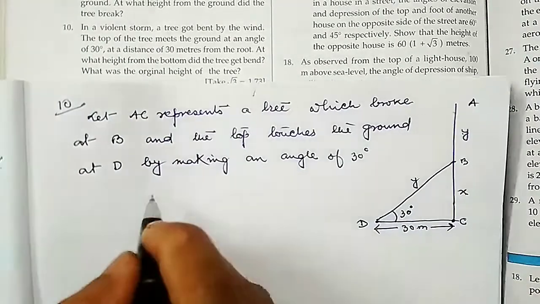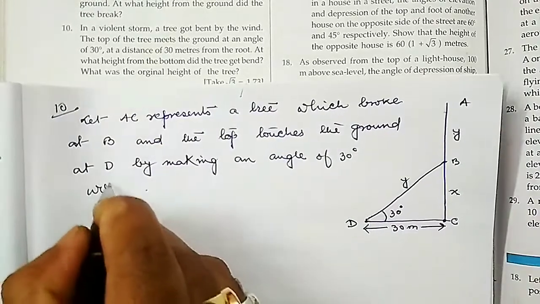This angle is 30 degree with the horizontal, you can write with the ground.